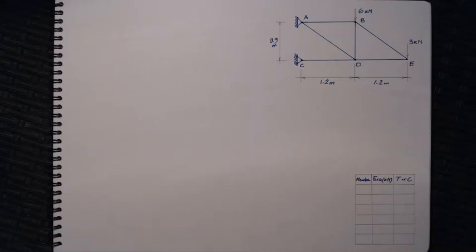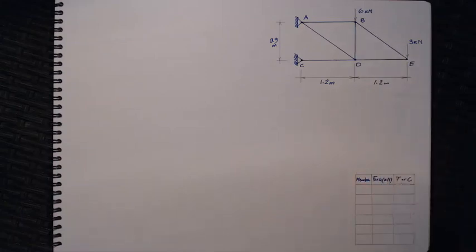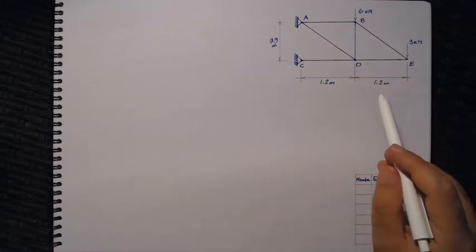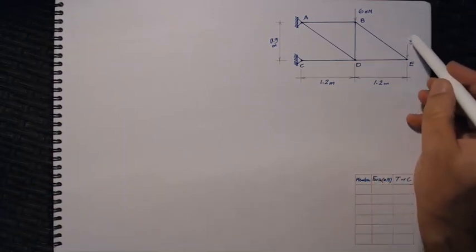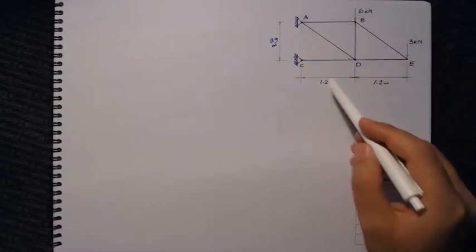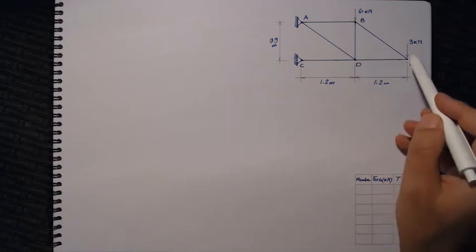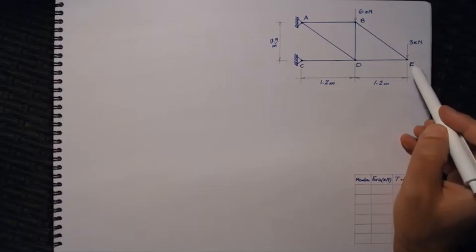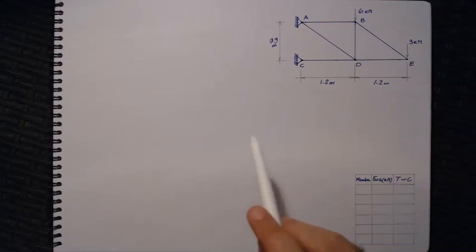Today I want to show you how to solve a truss like this. When you look at the problem, I want you to note a few things. First of all, look at the external loads. Make sure you're aware of all the external loads on the problem. We have 3 kilonewtons on joint E, 6 kilonewtons on joint B.